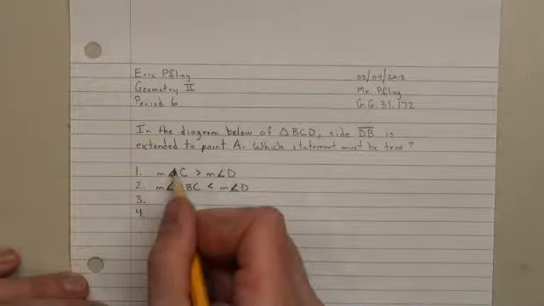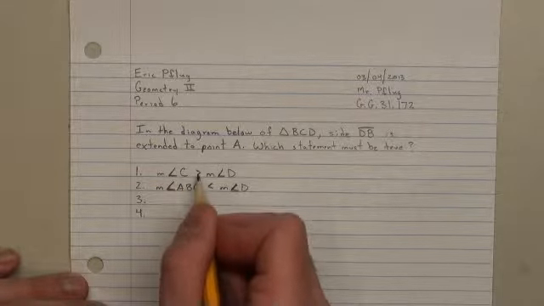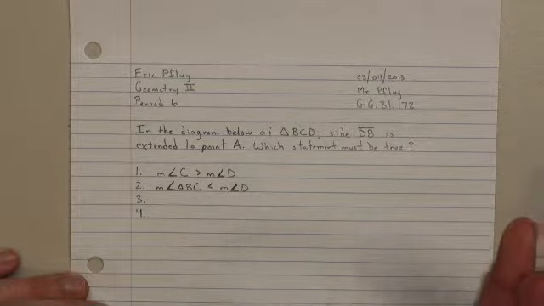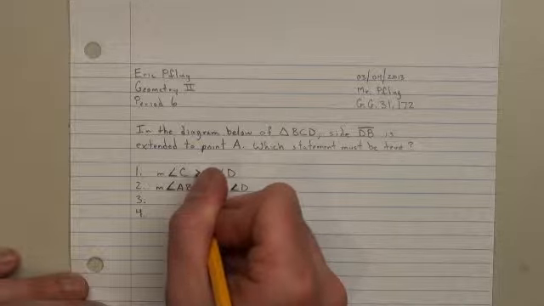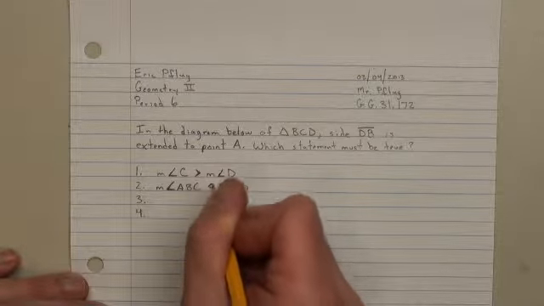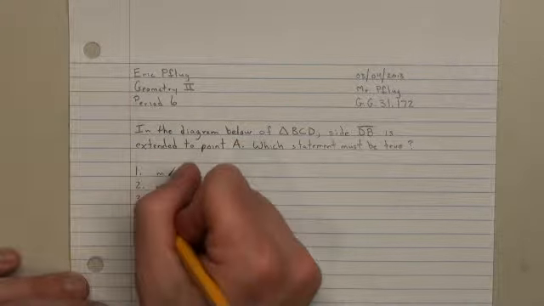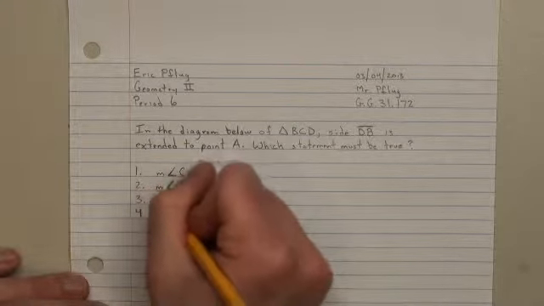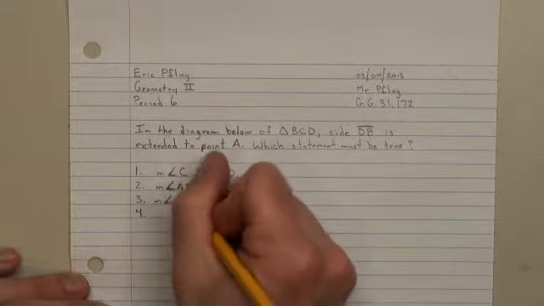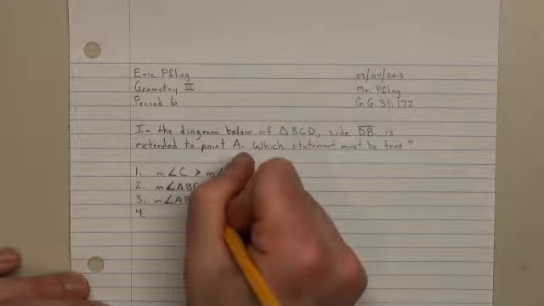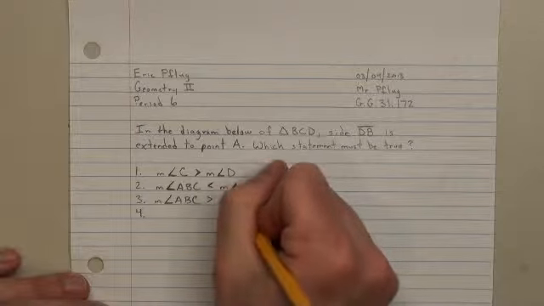The angle signs usually come down at a slant, touch the line, and then go straight to the right. And you can see the difference between the greater than and the less than signs, how they're in the middle. And they're 2 angles. Okay, so be very careful with the difference between those 2. The third choice is that the measure of angle ABC is greater than the measure of angle C.